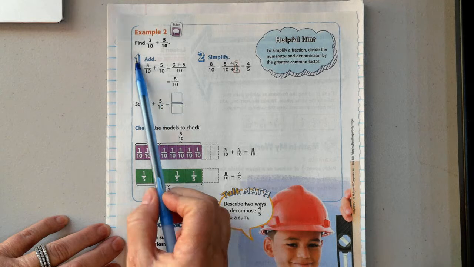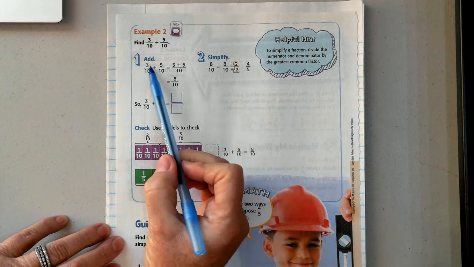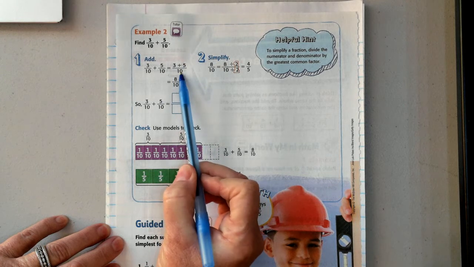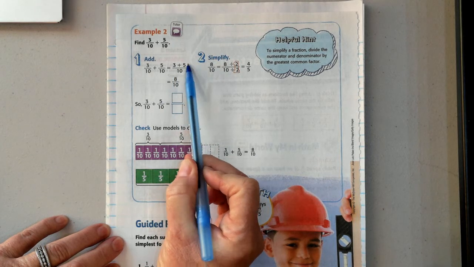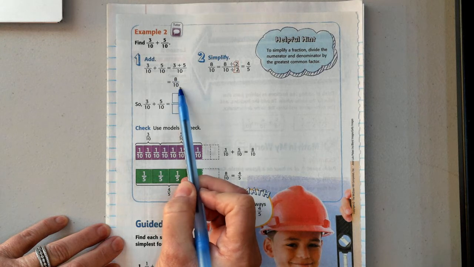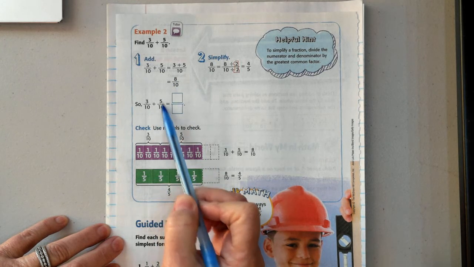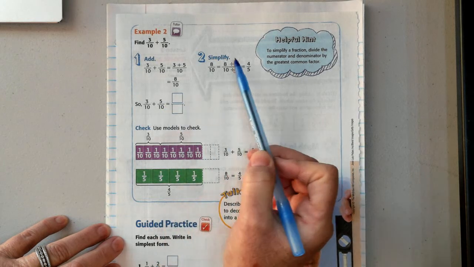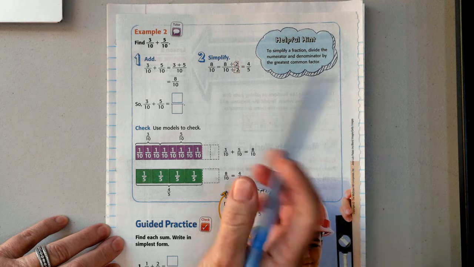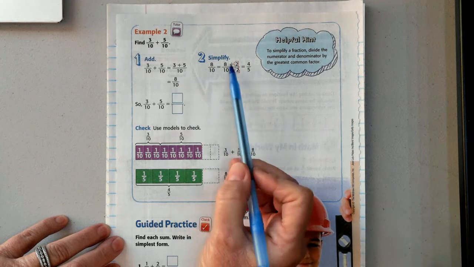Okay, so step 1, we're going to add them. 3/10 plus 5/10 equals 3 plus 5. Remember, the 10 stays the same. 3 plus 5 is 8, so it equals 8/10. So 3/10 plus 5/10 equals, almost forgot this step. We have to simplify. 8/10 is not in simplest form.